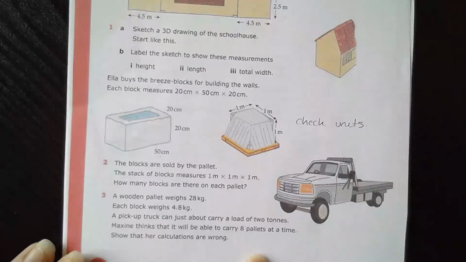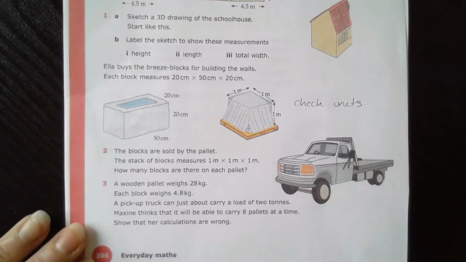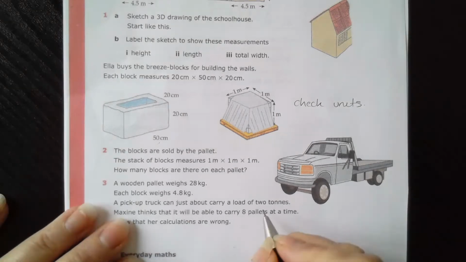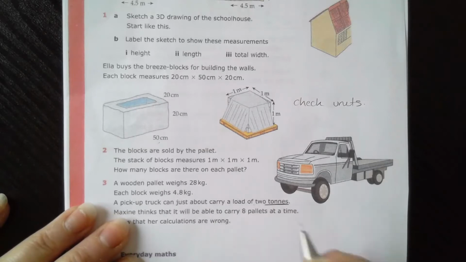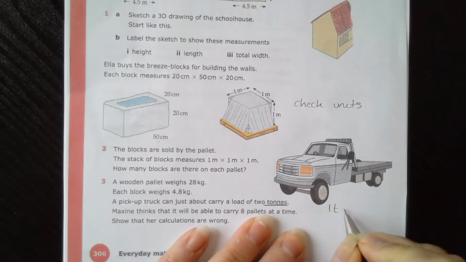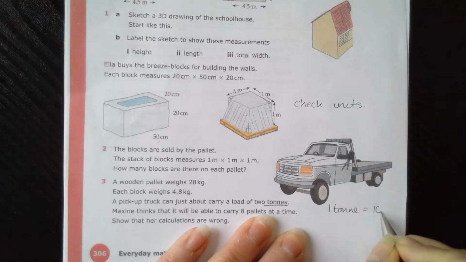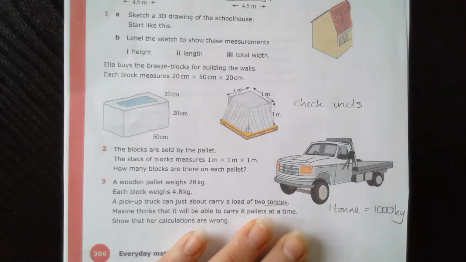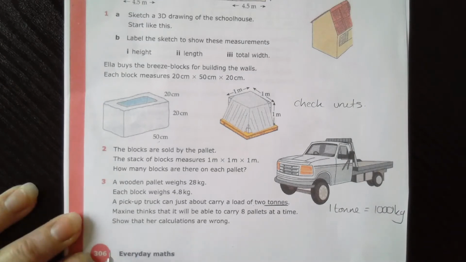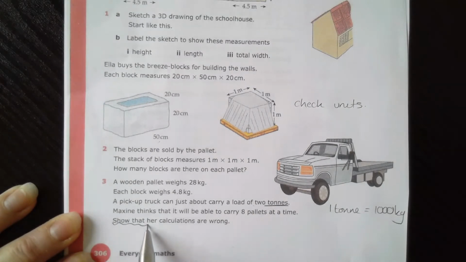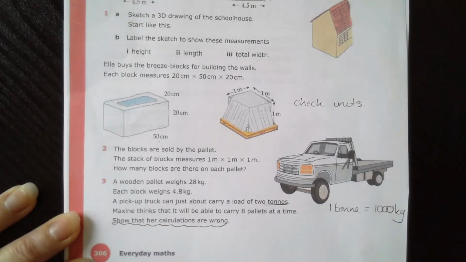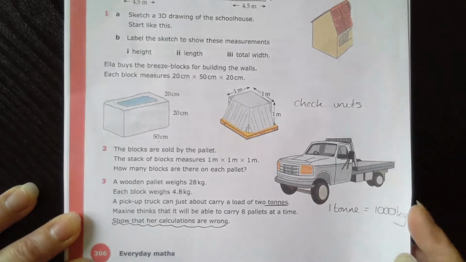Moving on to question 3, a wooden pallet weighs 28 kilograms. Each block weighs 4.8 kilograms, and a pickup truck can just about carry a load of 2 tons. So again, we've got mixed units here, kilograms and tons, and you need to remember that 1 ton is equal to 1,000 kilograms. Now, show that her calculations are wrong. That means you're going to have to do the calculation yourself, and the answer that you will get will be different from what she says. But you need to show the full working for something like that.